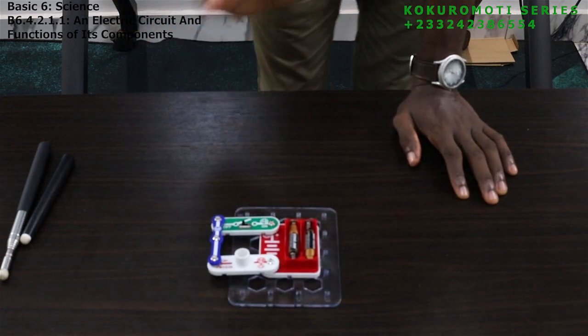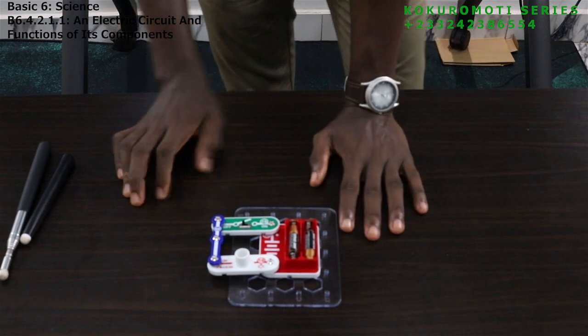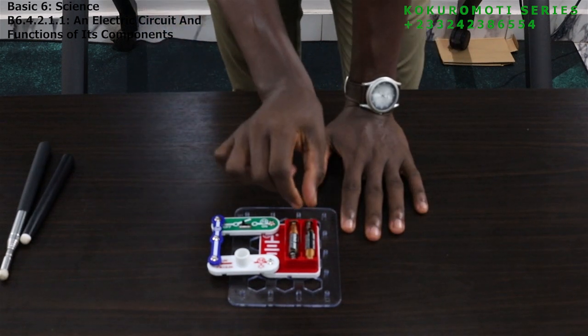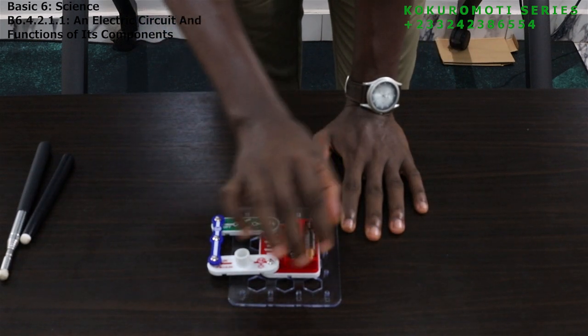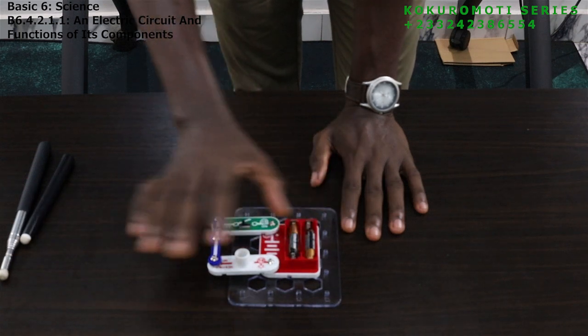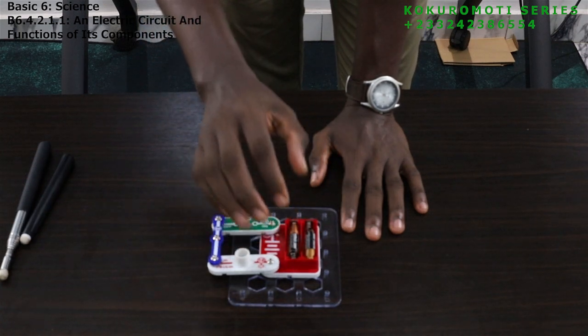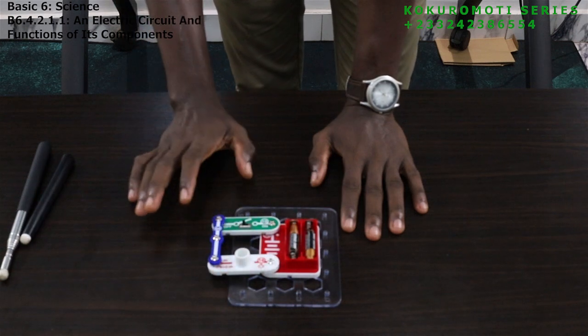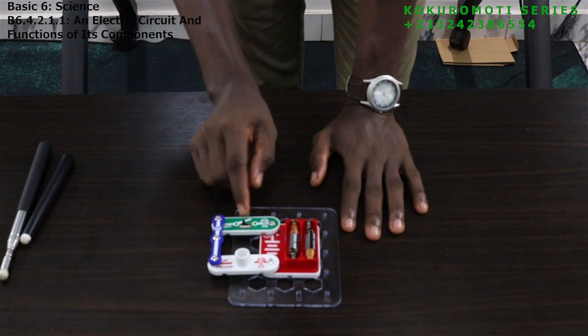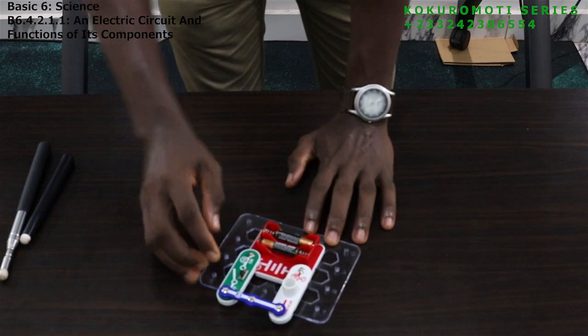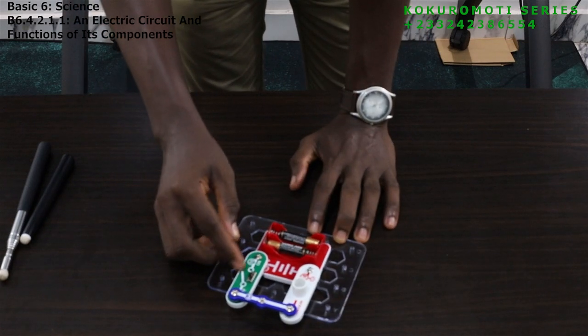Now, what's the function of each of them? So the battery, that's the powerhouse, a source of energy for the entire circuit. This is what we call circuits. So the battery will supply energy to the circuit. Now this is a switch. If you look at it well, this side, have you seen this space here?